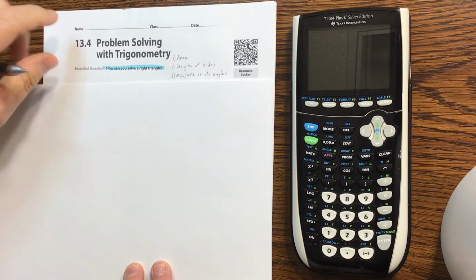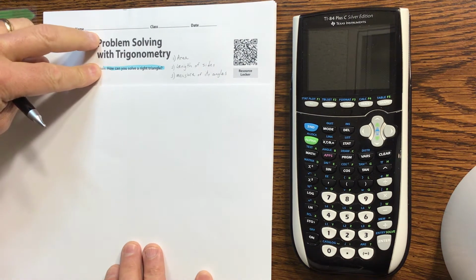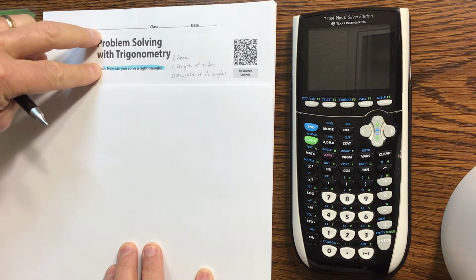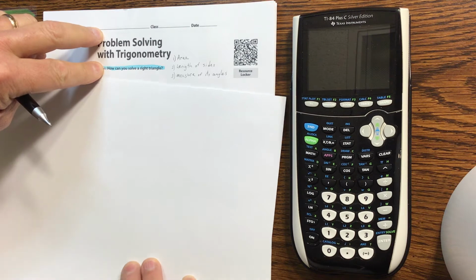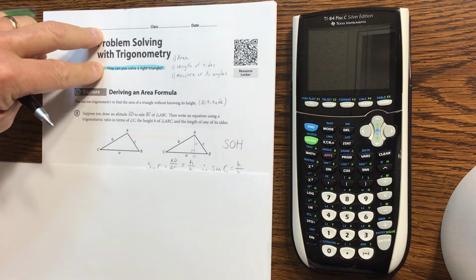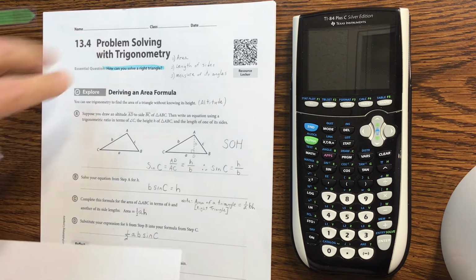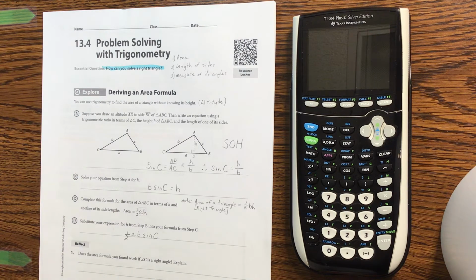So, how can you solve a right triangle? Let's keep going. Down below here, going into our notes, take the time and pause the video, write down this information, and then we'll come back and talk it through.